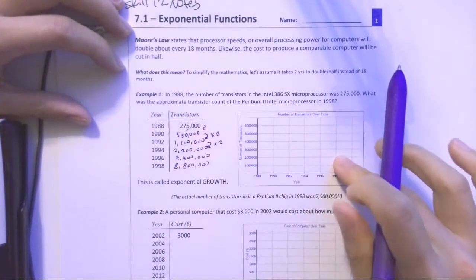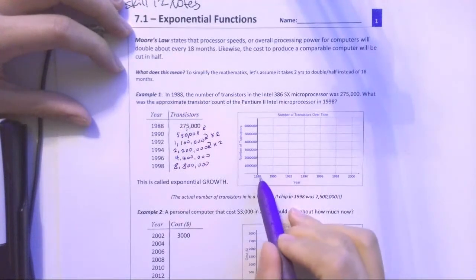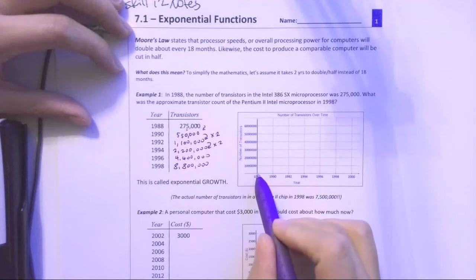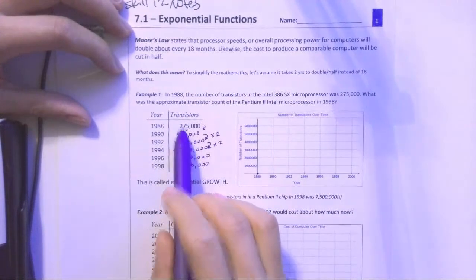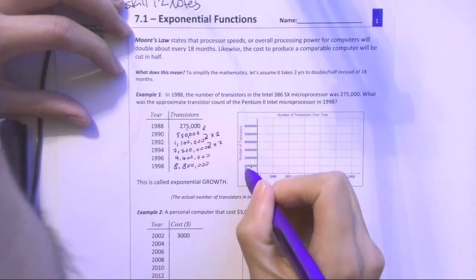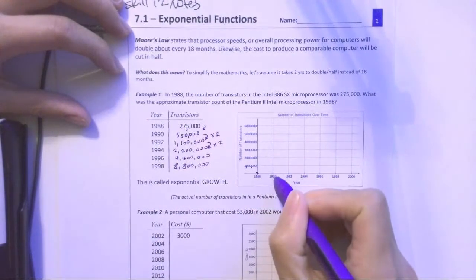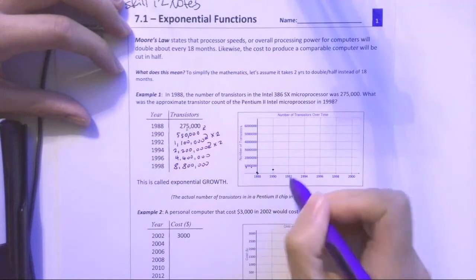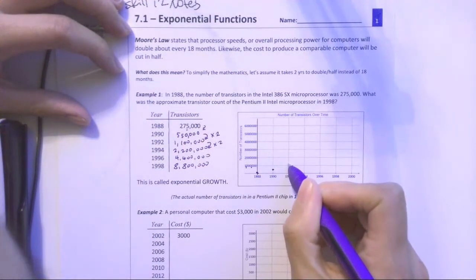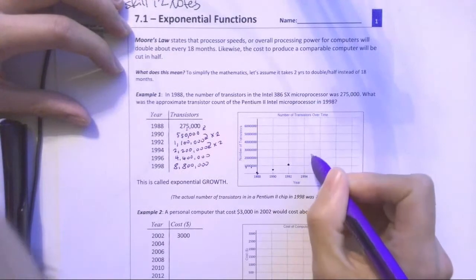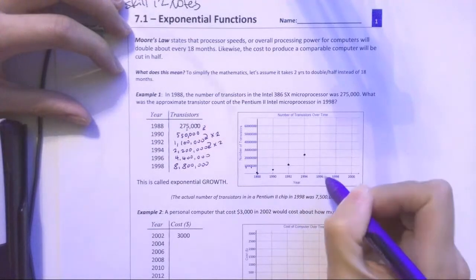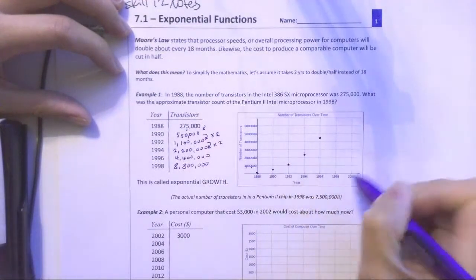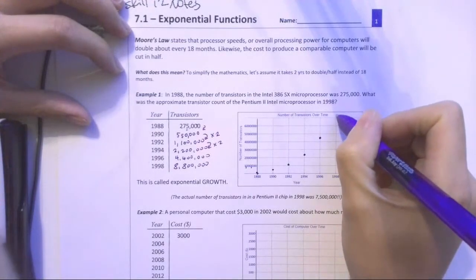Now we're going to go ahead and plot those points together. So these are the x values, the years, and the transistor count is the y value. When it was 1988, it was 275,000, so it's really low over here. 1990, 550,000, so somewhere in the middle. 1992, it's over 1 million. 1994, 2.2 million. 1996, 4.4 million. And 1998, 8 point something million. So it looks like that.